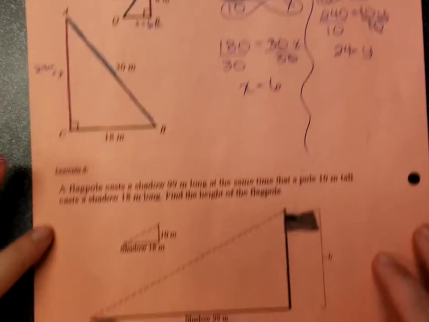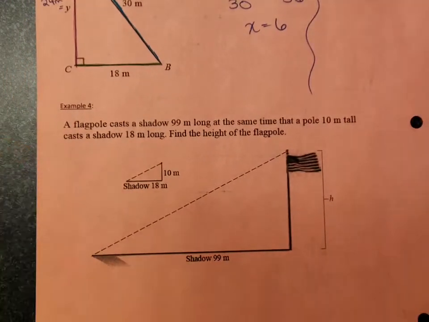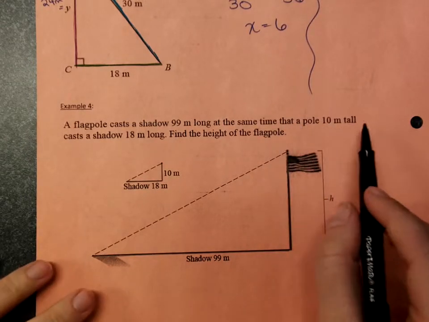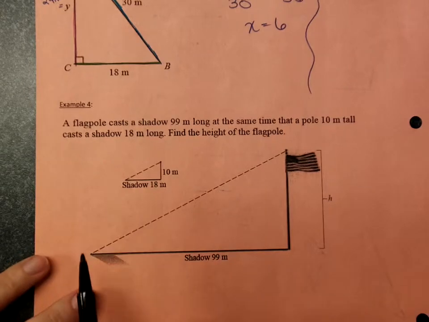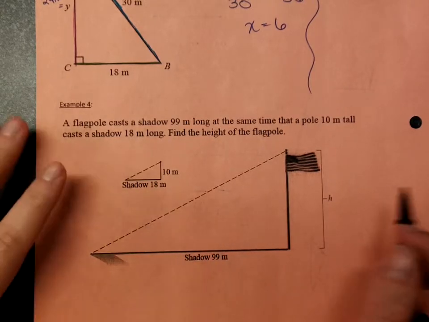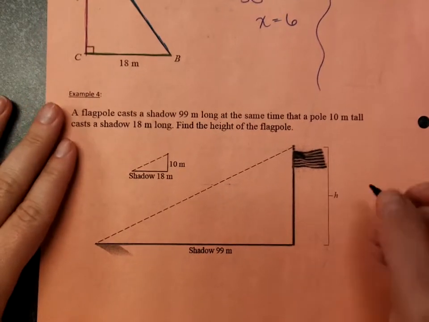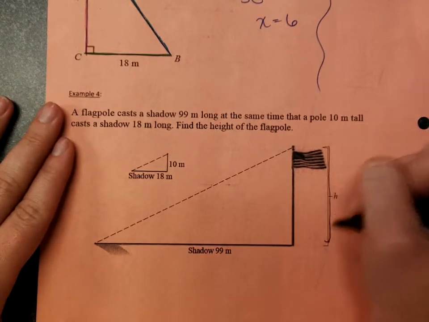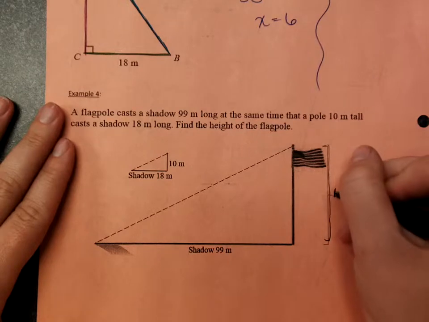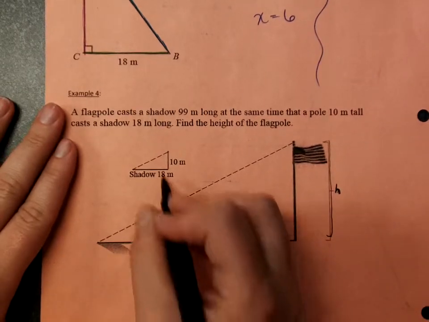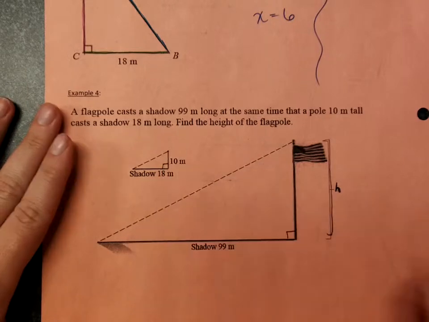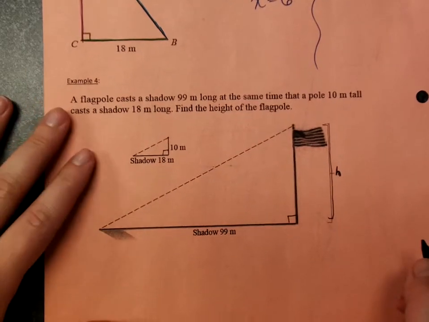Finally, example 4. A flagpole casts a shadow 99 meters long. At the same time that a different pole, 10 meters tall, casts a shadow 18 meters long. They drew a picture to help us understand. This time all we care about is this one missing side. They want the height of the flagpole. They gave us the lengths of the two shadows. Those are going to be proportional. These are right triangles. And shadows at the same time are always proportional.